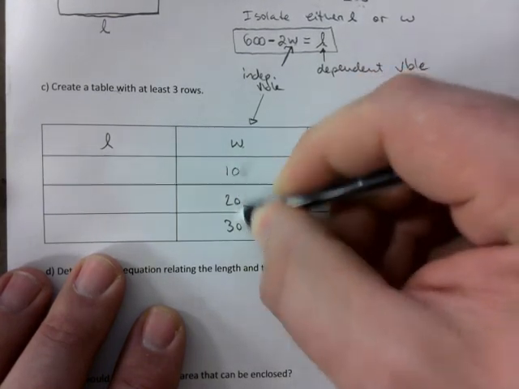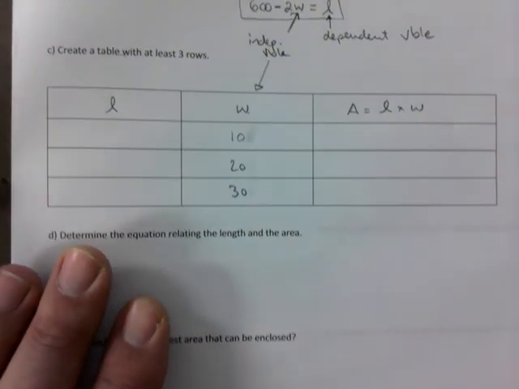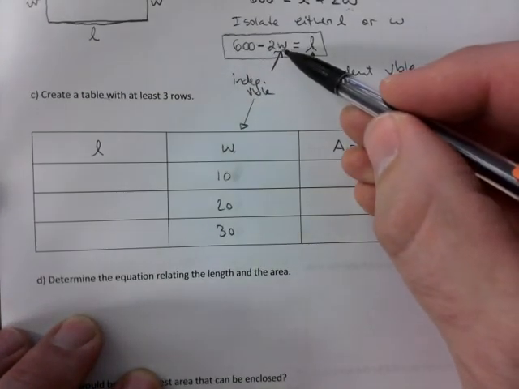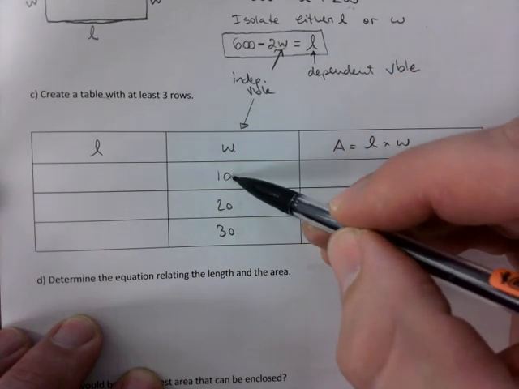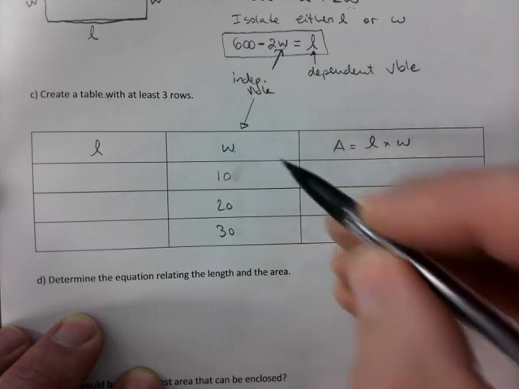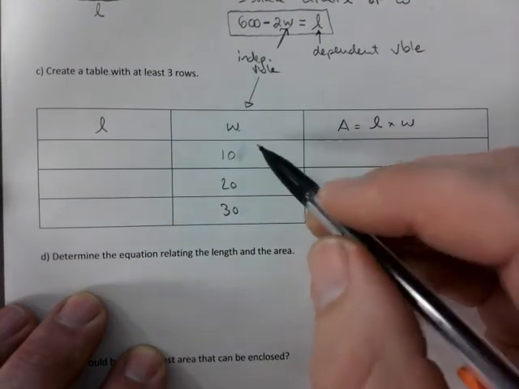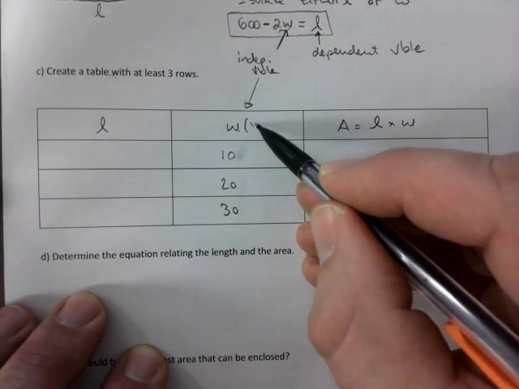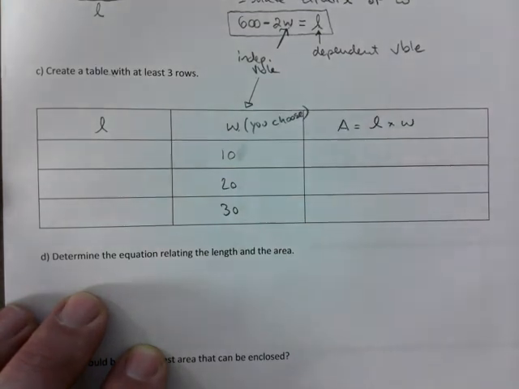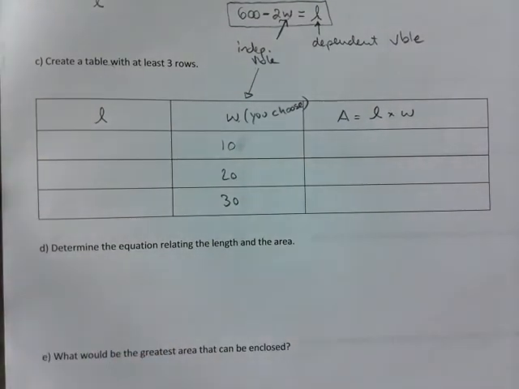I apologize. Make up your mind, right? So anyways, you identify the independent variable. You let that be something, okay? I will say this, you choose, because those 10, 20, 30, you're going to have to know where you got them from. And in my key, you'll get different values for it.